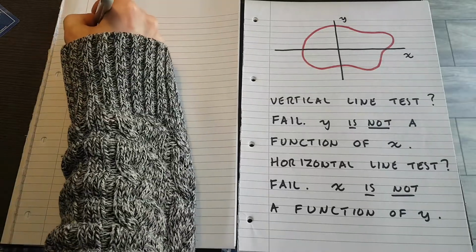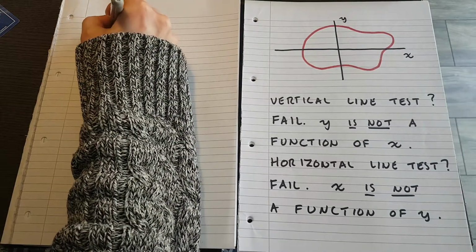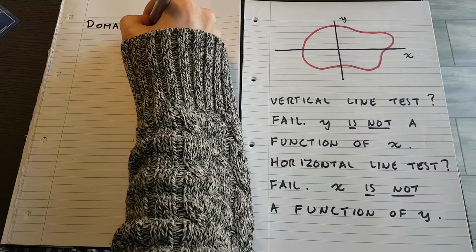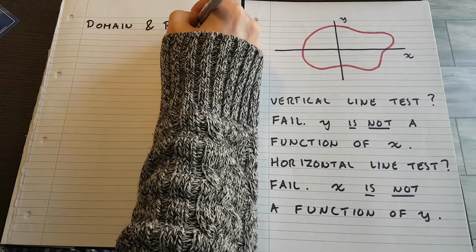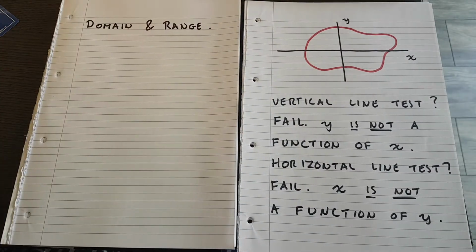So we're continuing with the idea of domain and range. And what is the domain of a function? What is the range?